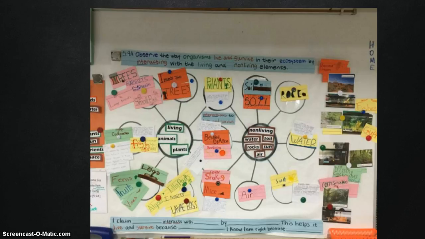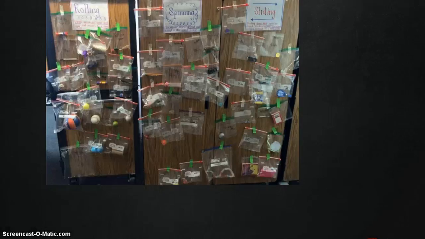Here the teacher posted the TEKS that's being covered, and this is a magnetic word wall. So the teacher can also take things down and create new word walls with new words each time they change a TEKS or a unit. These are objects that the students brought from home. This teacher is addressing rolling, spinning, and sliding.